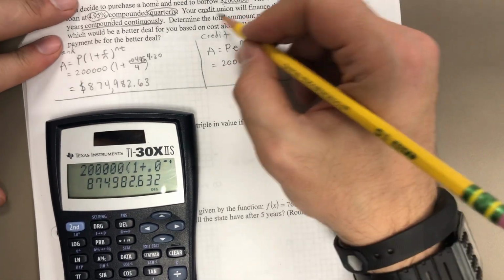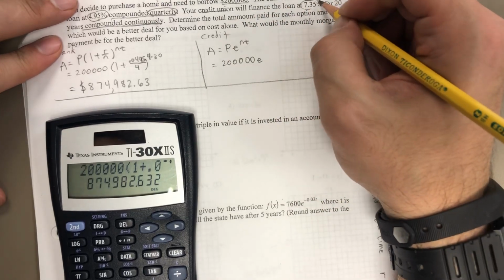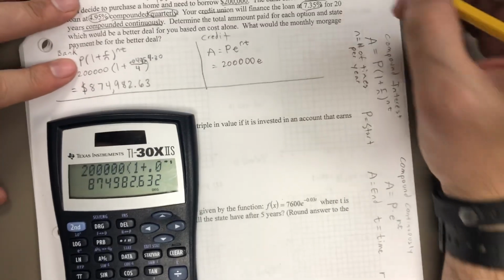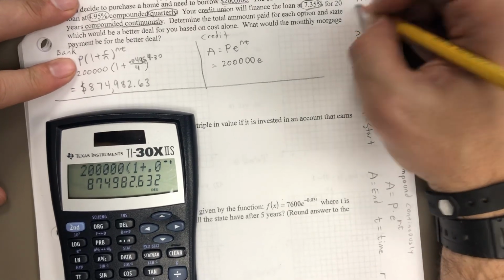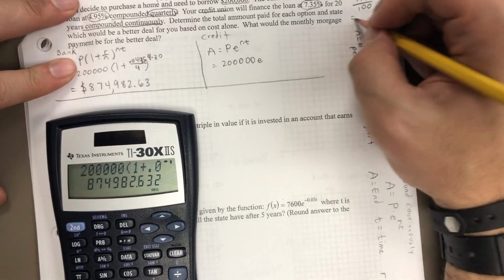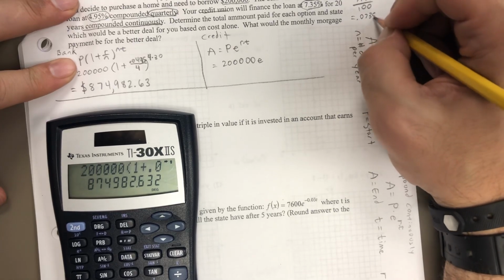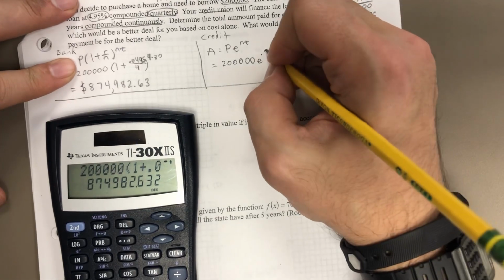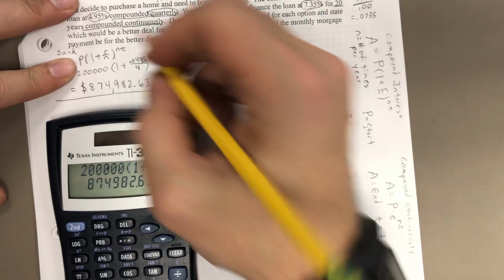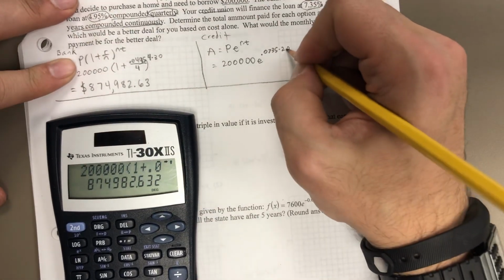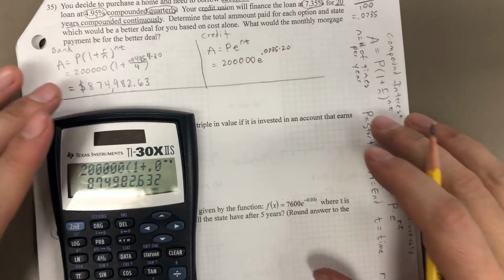Now, for the credit union, it says that we have a percentage of 7.35. So we just do 7.35 and we divide that by 100. And we end up with 0.0735. So that's our R value, 0.0735 times T. And then this time it's going to be over the course of 20 years. So we multiply it by 20. And at this point, it's all just calculator work.